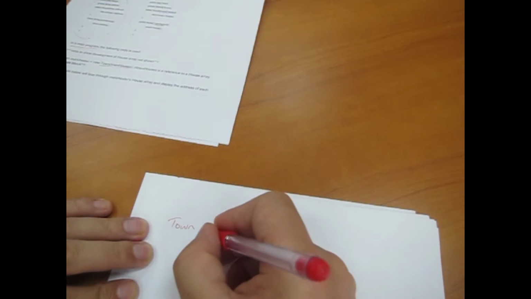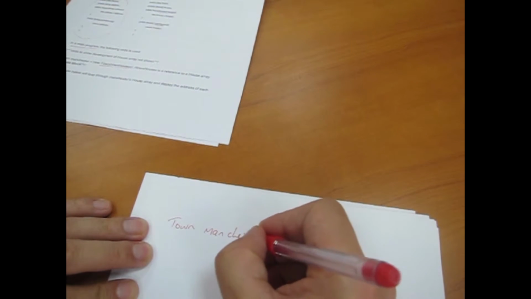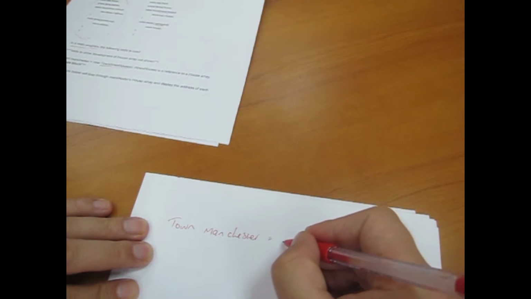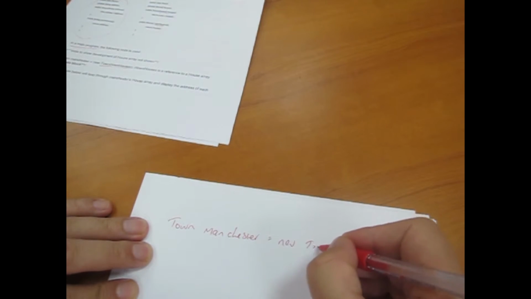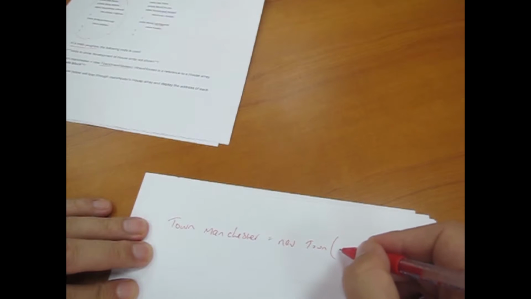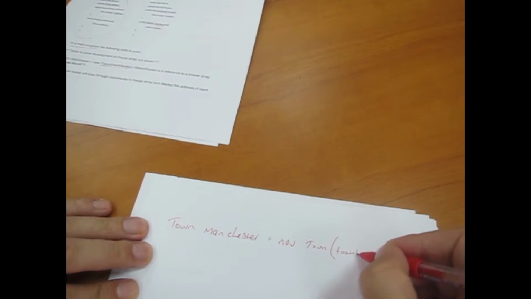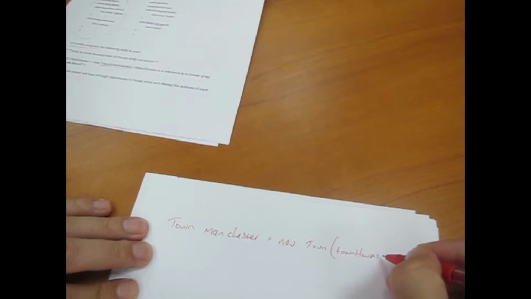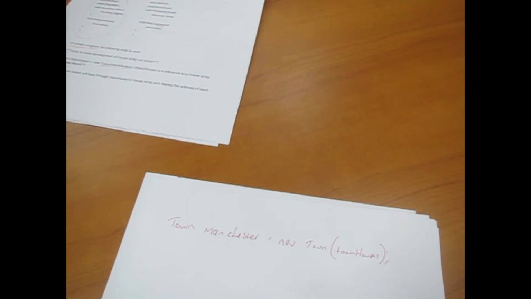Our Town object, Manchester, equals a new Town object with a reference to an array of houses called townHouses. Now I know that my Town objects have a method called getHouses, which gives me a pointer to the house array.